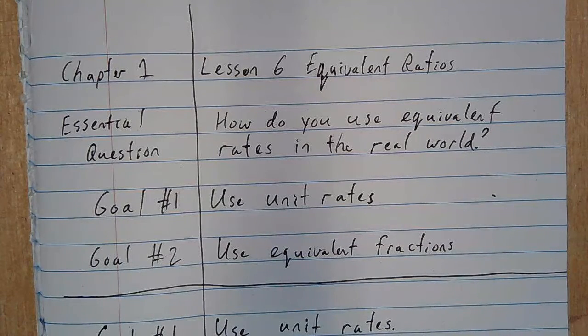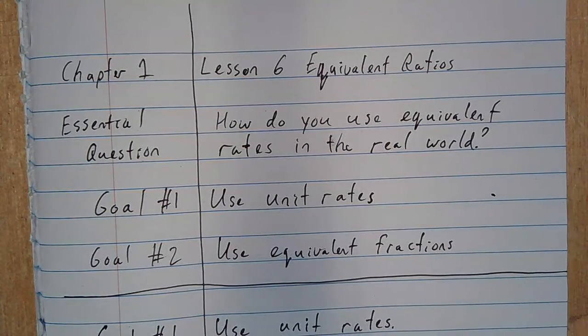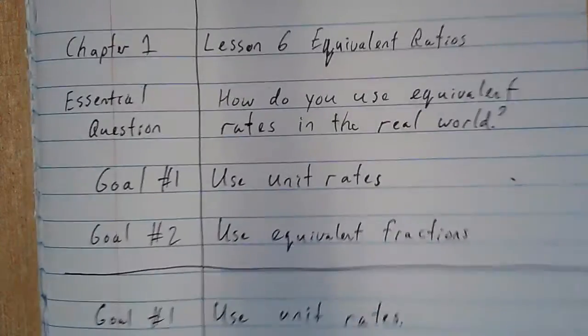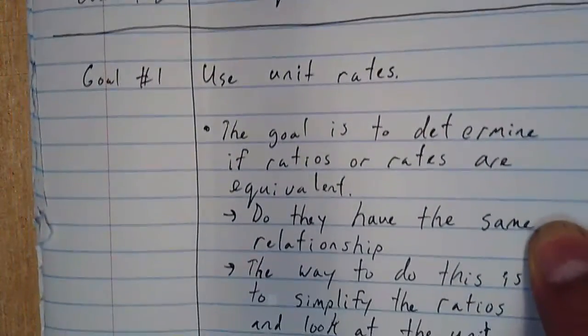Hey guys, welcome back. This is Chapter 1, Lesson 6, Equivalent Ratios. The essential question again for this chapter is, how do you use equivalent rates in the real world? There are two goals. The first goal is to use unit rates, and the second goal is to use equivalent fractions. There isn't any vocabulary that you don't already know, so let's just get right to it.